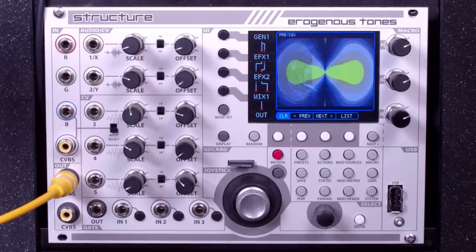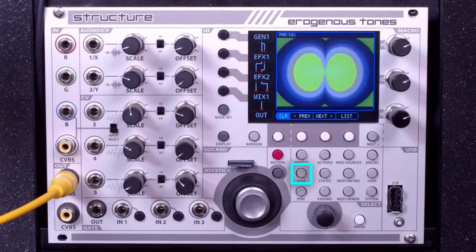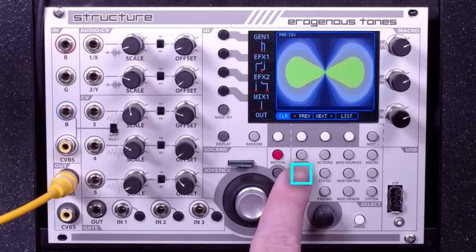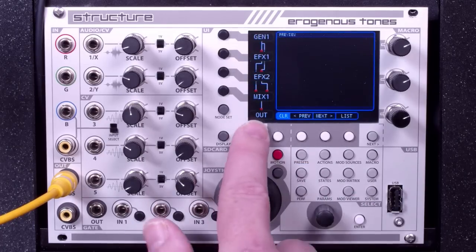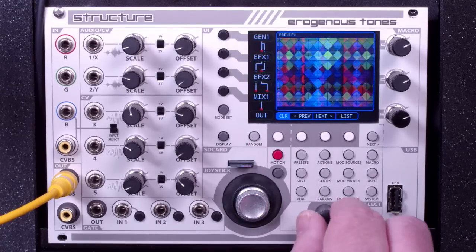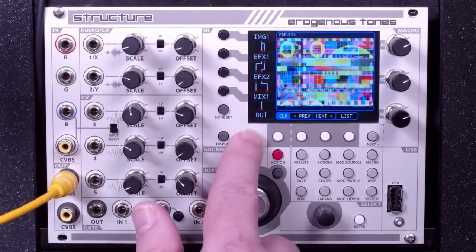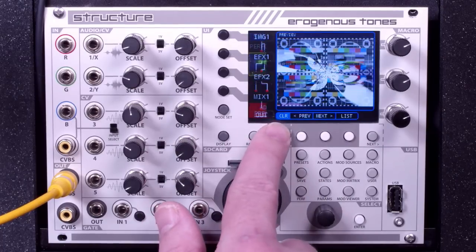If, as you're going through and exploring what it can do, you come across an interesting shader, you can press the Save menu button and it will allow us to add a preset. And we'll just go ahead and add in a couple presets, save, and then add preset. And change our order here, and random once or twice, like that. We'll hit save and add preset.